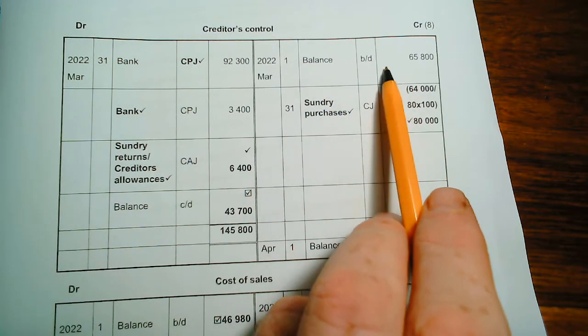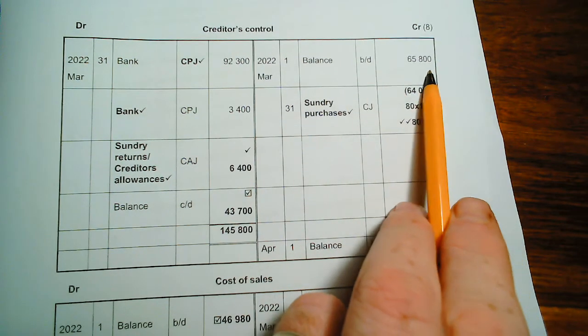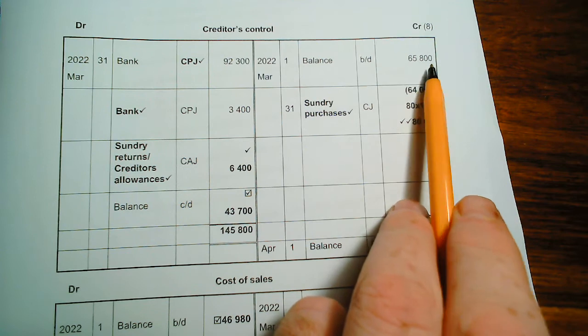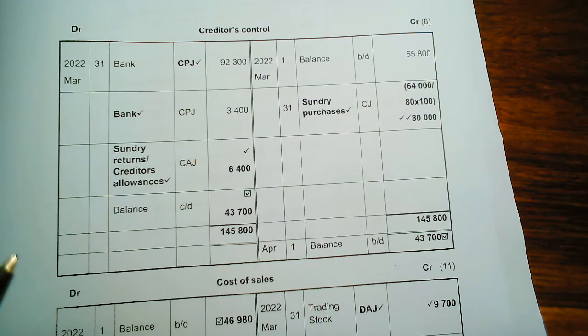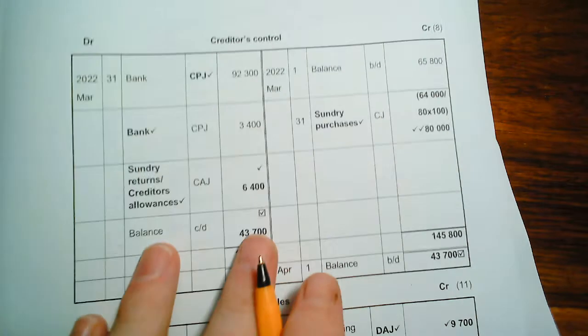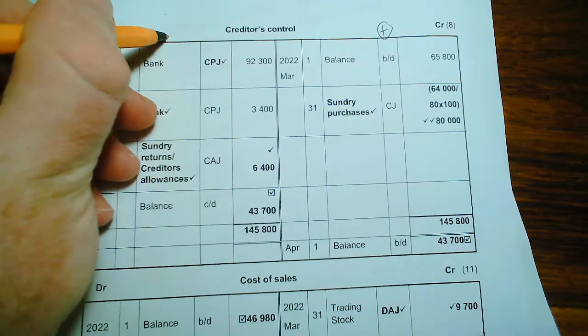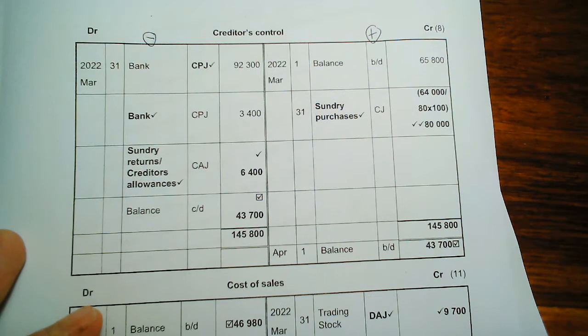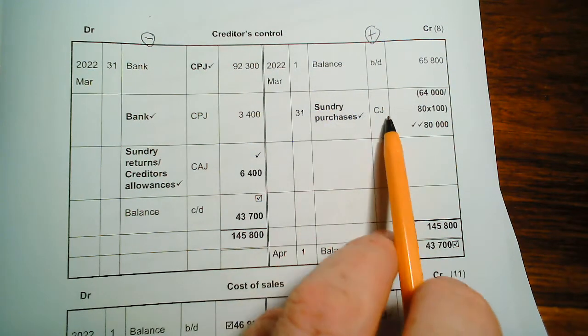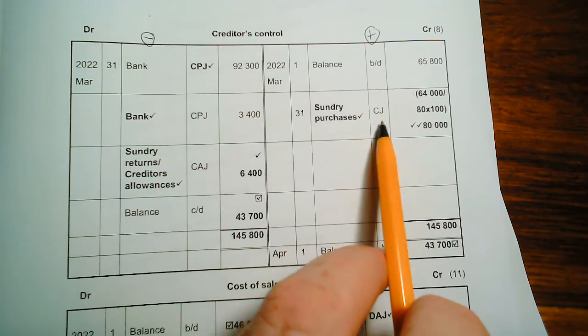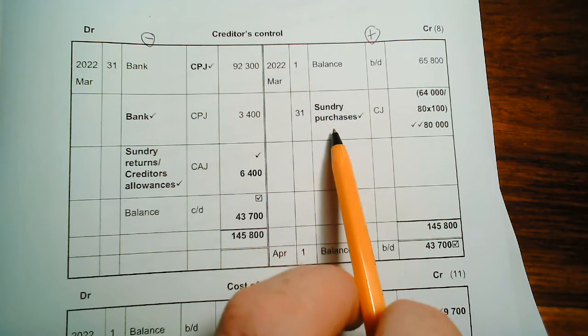Okay, balance brought down on the credit side is 65,800, which means we owe 65,800 to suppliers. Liabilities increase on the credit side and decrease on the debit side. Now we just see CJ over here, so I'm just going to do these first two columns.